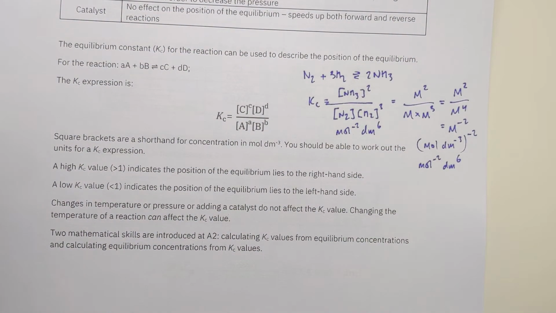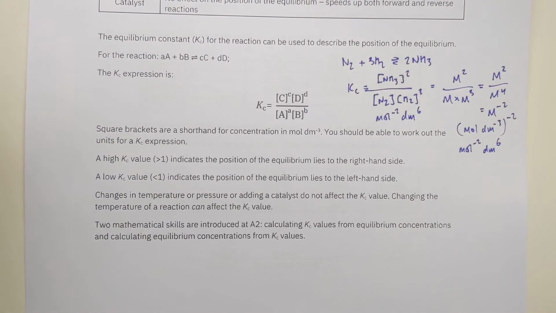And once we formed those Kc expressions, we didn't actually go very much further with that at AS. We looked a little bit about the values or ballpark figures for the values, if they're high or low, because that can give you an indication of where your equilibrium lies, whether to the left or the right hand side. If you've got a high Kc value, which is much bigger than 1, that would indicate the position of the equilibrium lies to the right hand side.